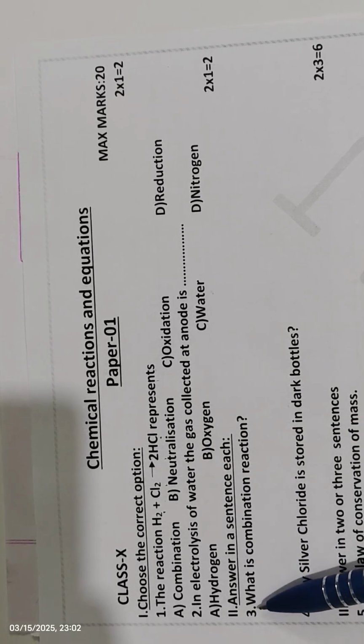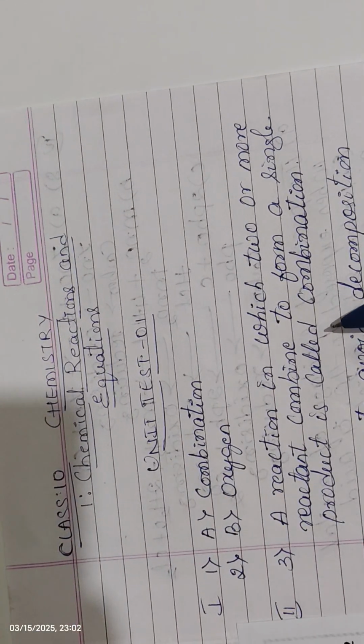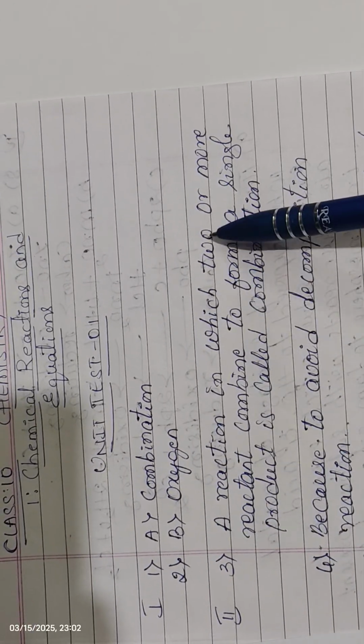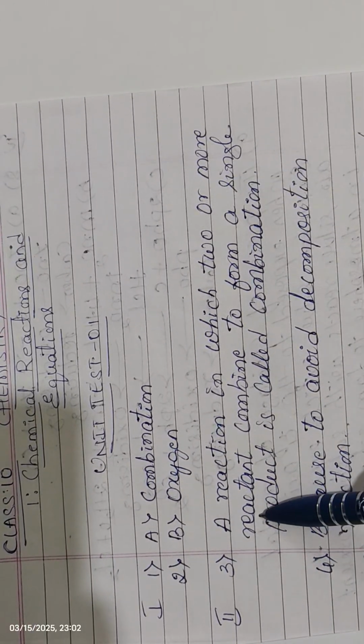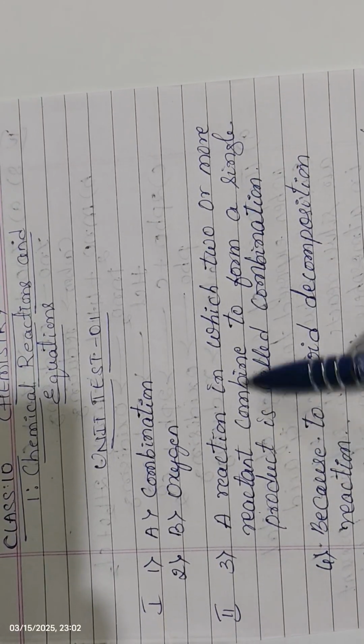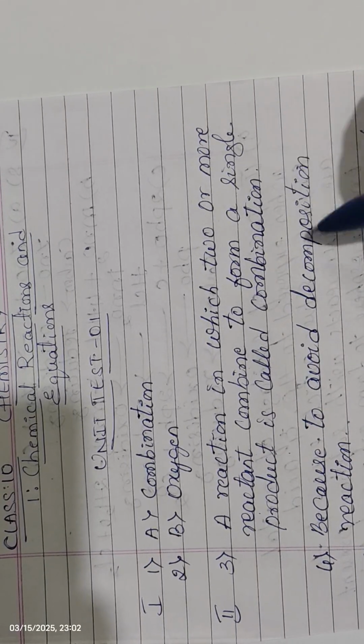Question number 3. What is combination reaction? Combination reaction means a chemical reaction in which two or more reactants combine to form a single product. So two or more simpler reactants combine to form a single product. We call it a combination reaction. So we'll move to the next question.